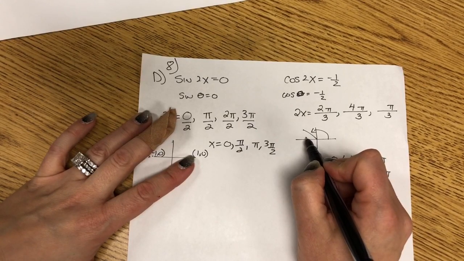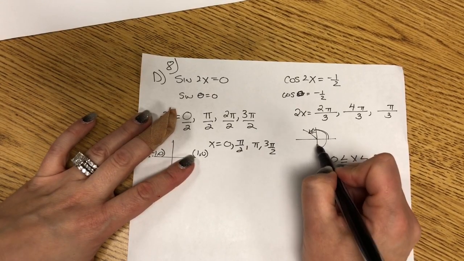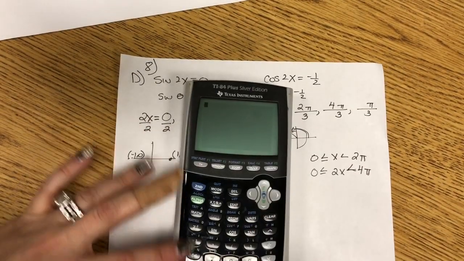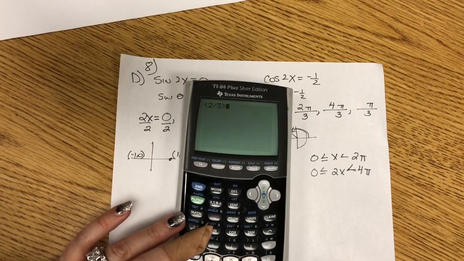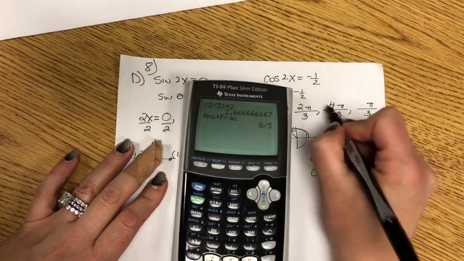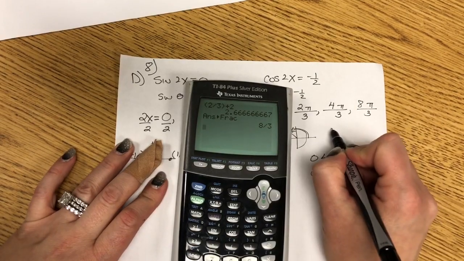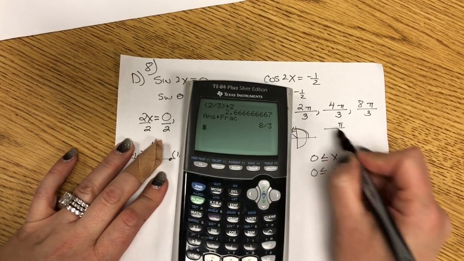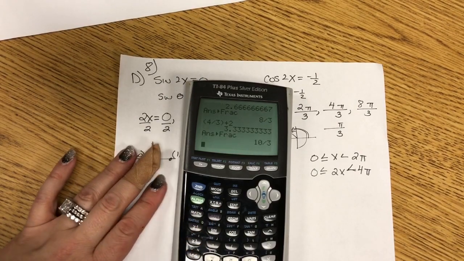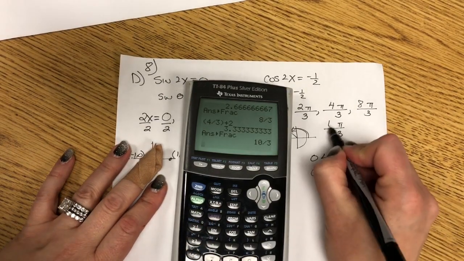And then if I go around again, so plus 2 pi, ready for it? 2/3 plus 2 is 8/3. So that's 8 pi over 3. And then I'm going to take the 4/3 and go around the circle. That's 10 over 3.